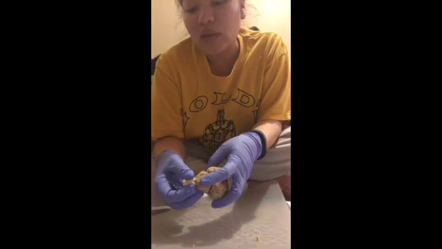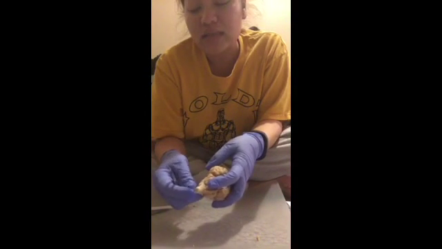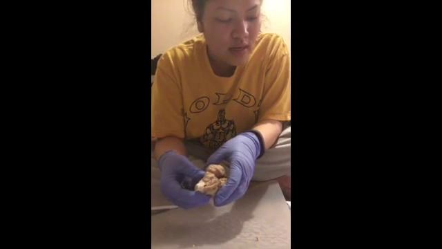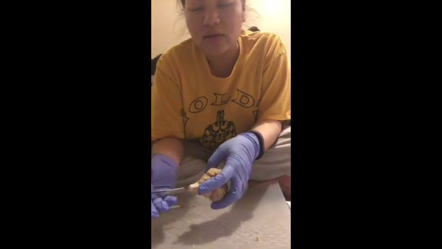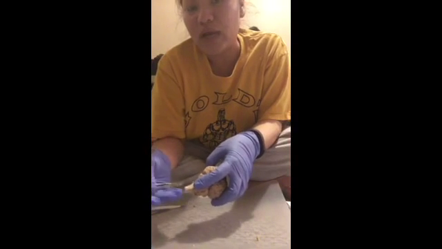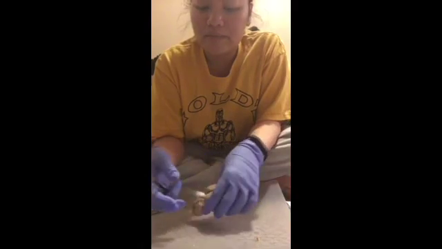So damage in the medulla is really serious. It's hard for the person to function, just like in the spinal cord. It's because there's no connection between the brain and the spinal cord, so it's not coordinated.